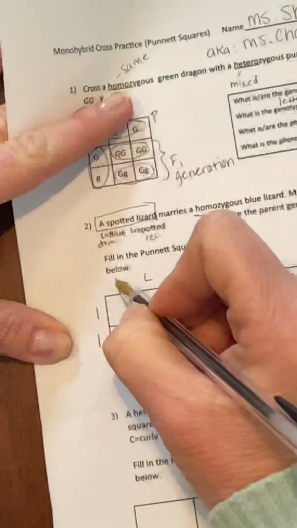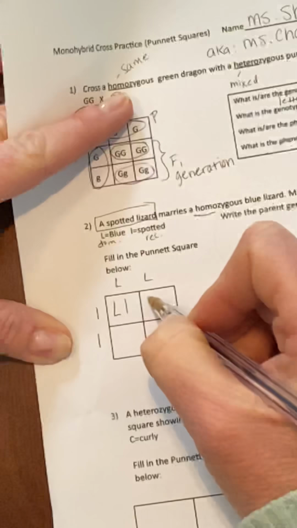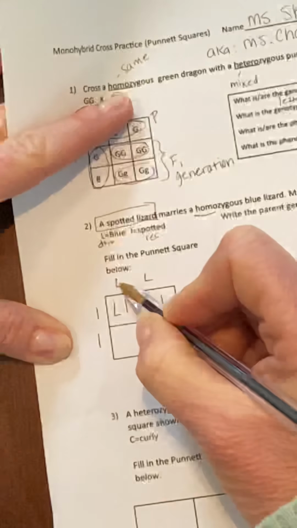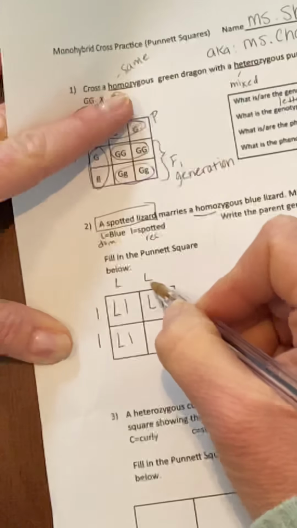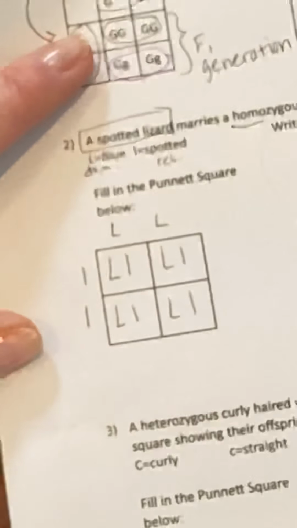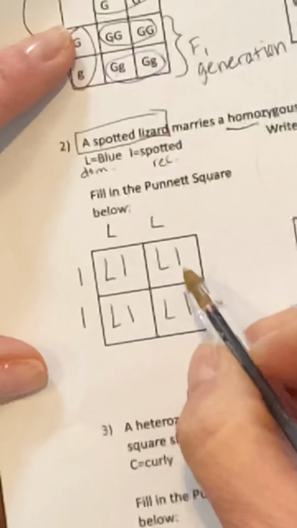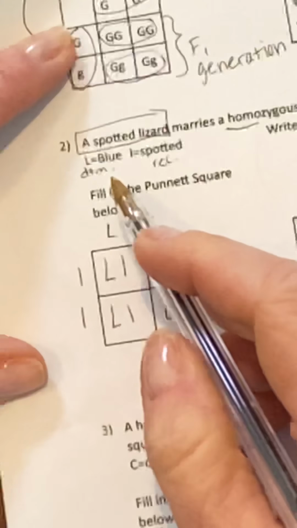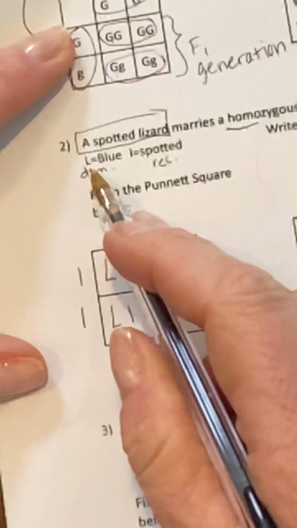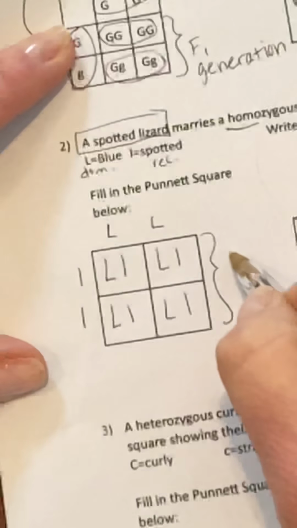So when we cross these, I bring down the big L, bring this one over, bring this one down, bring this one over here, bring this one down, this one over, this one down, and this one over. Now, every square is the same, right? So what is big L, little l? Big L, little l would be dominant and recessive. So the dominant is always going to win, so it's going to look blue. So everything here is blue, right?